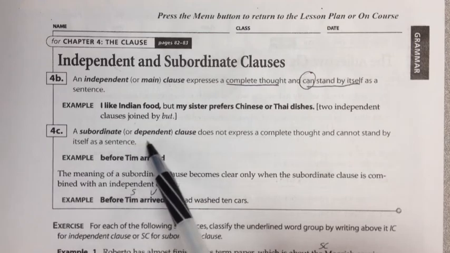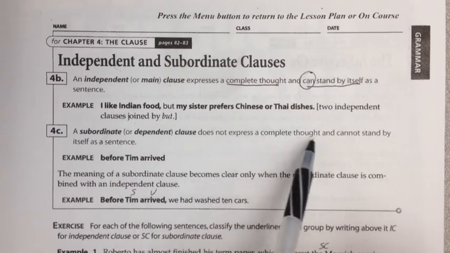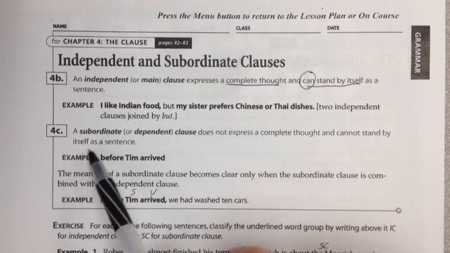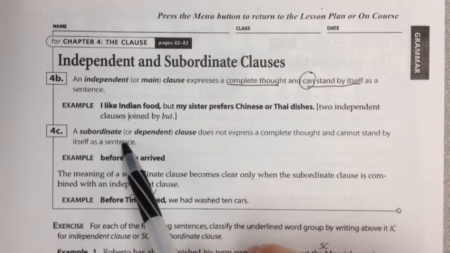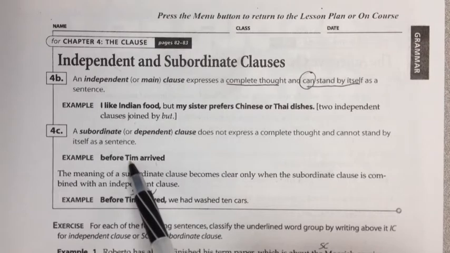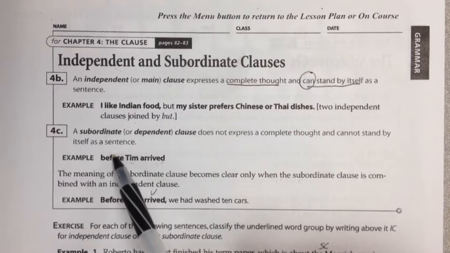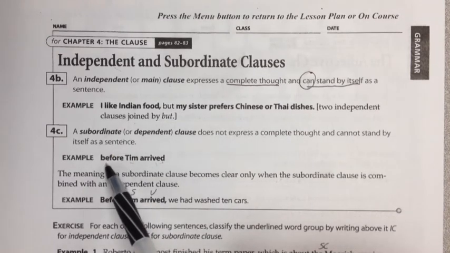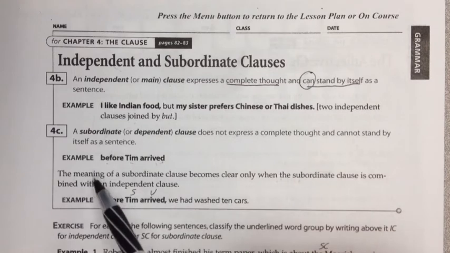Alright, a subordinate or dependent clause, there's another name for it, does not express a complete thought and cannot stand by itself as a sentence, but it will have both a subject and a verb. All clauses have subjects and verbs. So here we have: before Tim arrived. Tim is the subject, arrived is a verb, and in fact, if we were to get rid of the word before, we would have an independent clause. But the word before makes this not a complete thought. Before Tim arrived, what? We don't know.